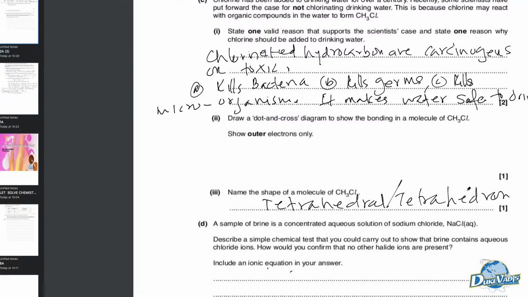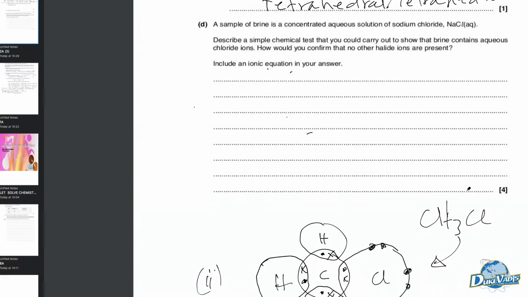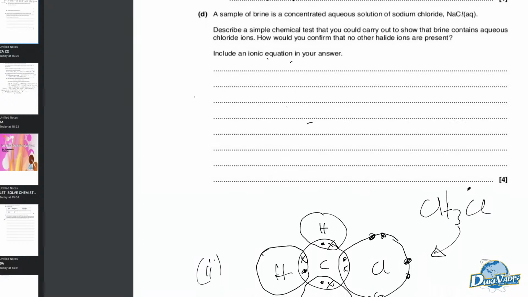Okay, so now let's look at the D part. It's a sample of brine. It's a concentrated aqueous solution of sodium chloride, which we have over here as NaCl aqueous. Describe a simple chemical test that you could carry out to show that brine contains aqueous chloride ions. How would you confirm that no other halide ions are present? Include an ionic equation in your answer.